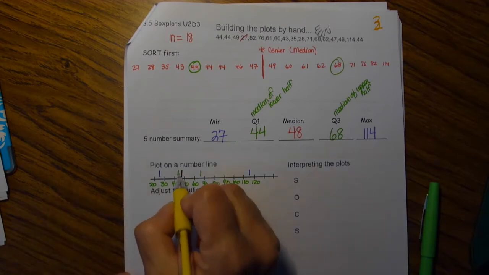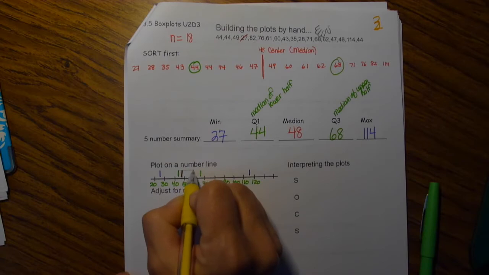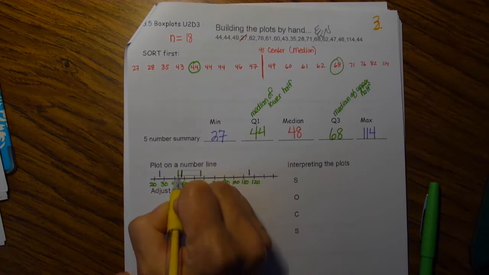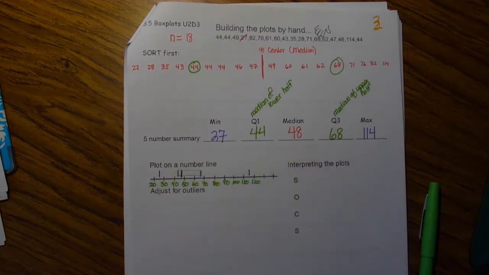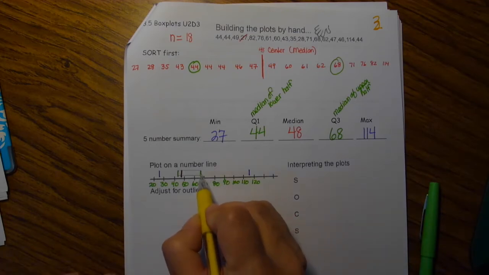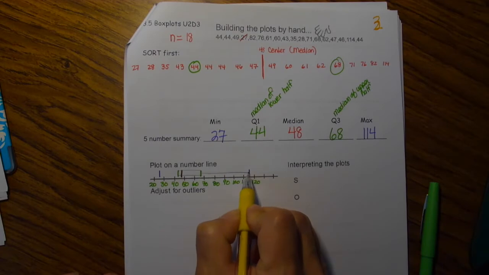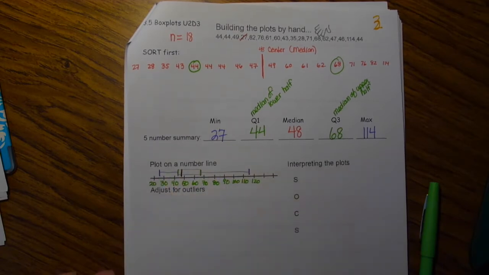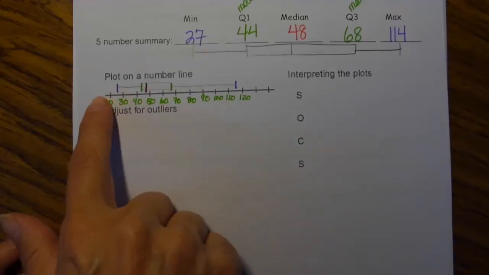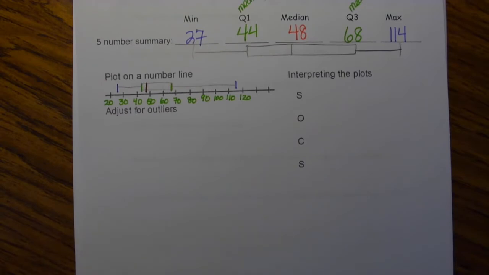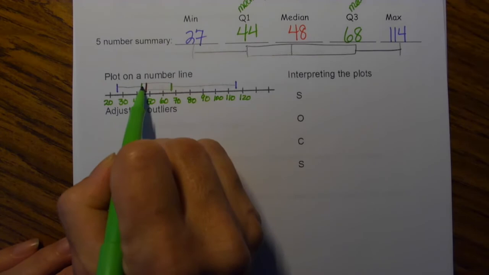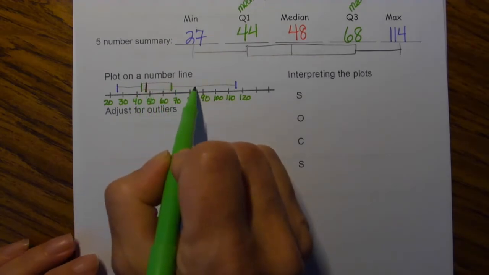Then what we do is draw a box around these 3 inner lines. That forms a box. You're going to see these called box and whisker plots. And then I draw a whisker out to that line. Okay, so this divides us into 4 quarters, 2 whiskers and a box. So there's quarter 1, quarter 2, quarter 3, and quarter 4.